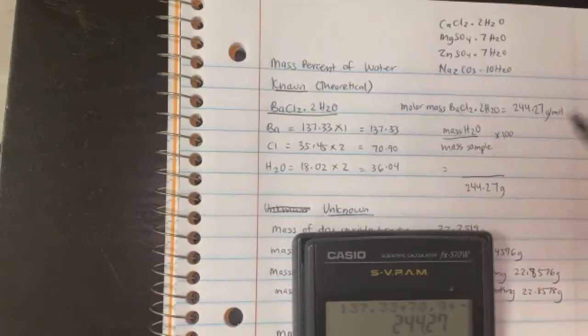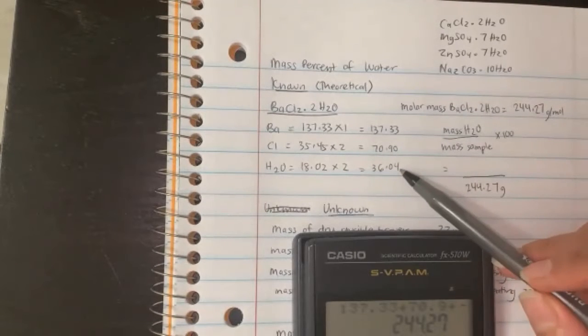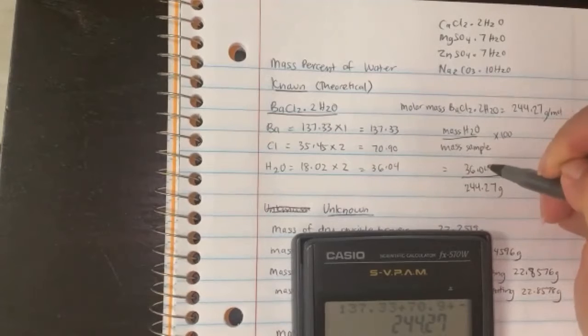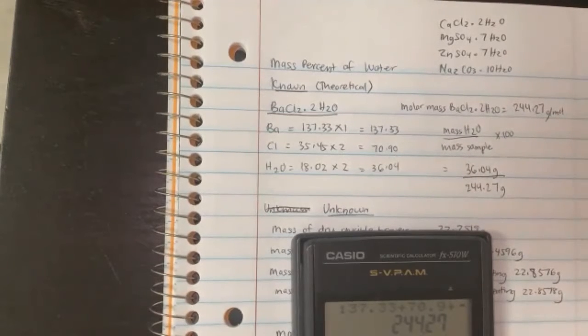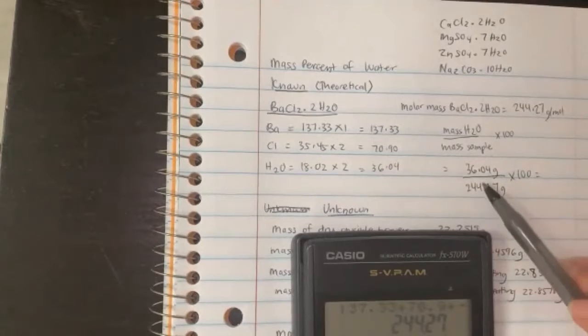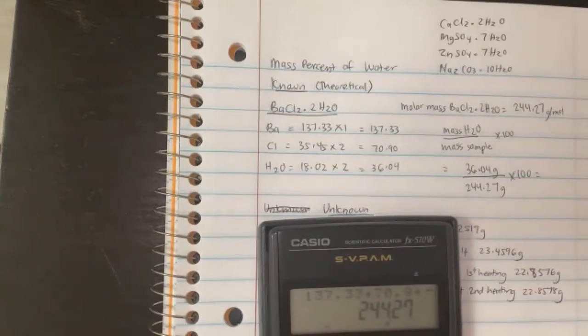And in 1 mole of this compound, I will have 2 moles of water, which means it will be this many grams of water, 36.04 grams of water. I'll take that times 100 and I will get the mass percent. In this case, I have 4 sig figs and 5 sig figs. I will keep 4 in my answer. So I will take 36.04 divided by the value that I just got earlier times 100.